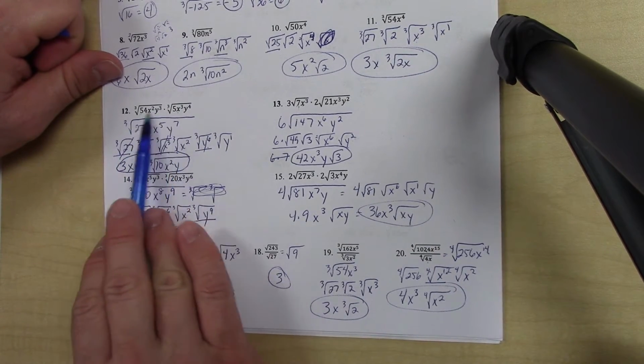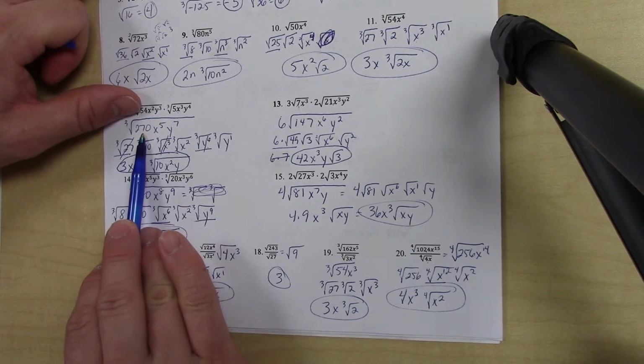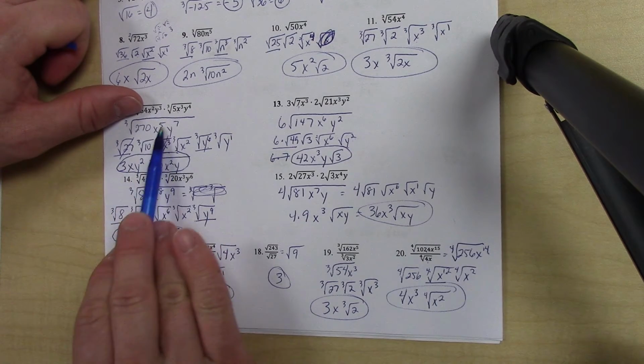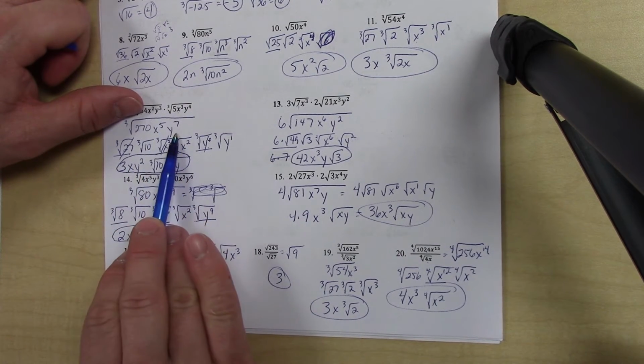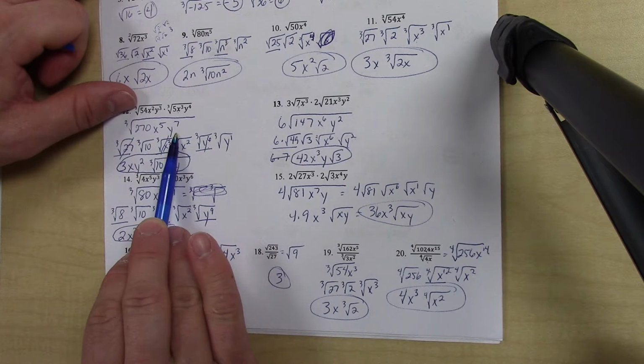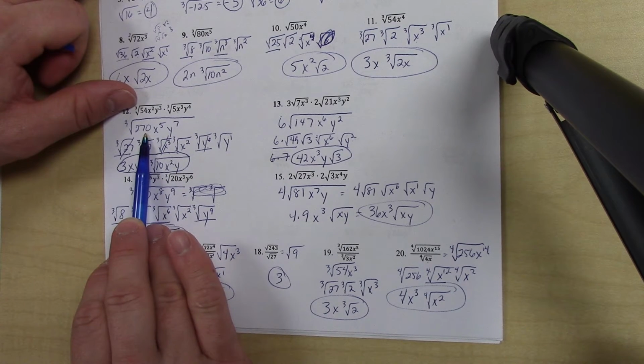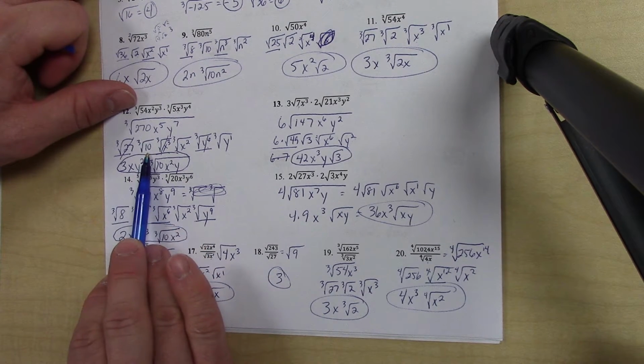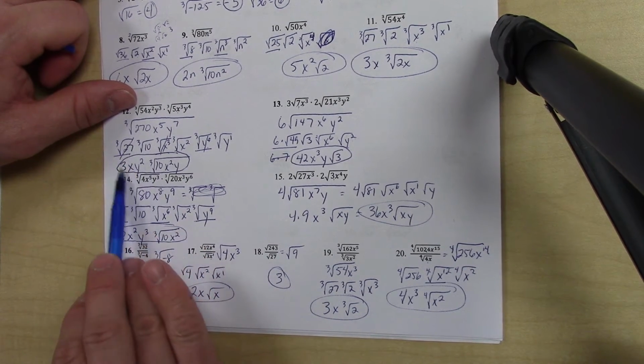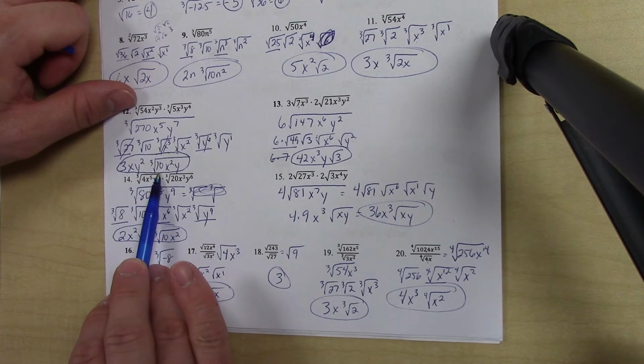I put it all together by just multiplying it through. 54 times 5 is 270. x2, x3 is x5. y3, y4 is y7, and now I've got to split this up into something I can take cube roots of and something I can't. If I divide 8 into 270, it does not come out evenly, but if I divide 27 into 270, of course that's 10. So I get those, I can take the cube root of that, I can't, goes back under.